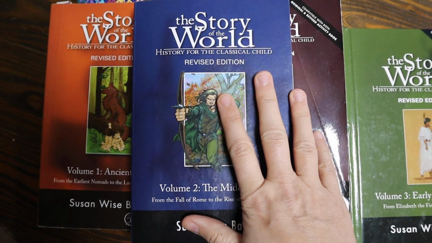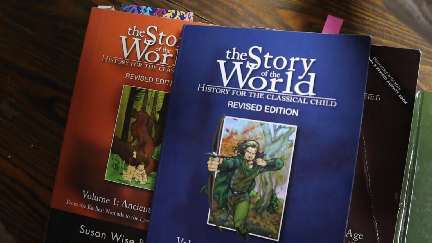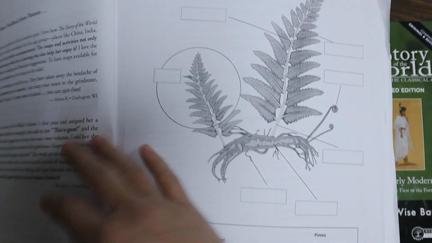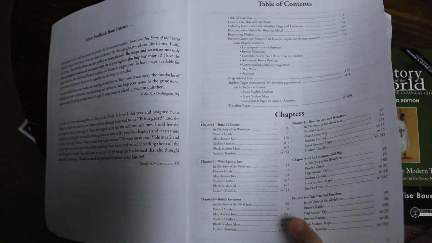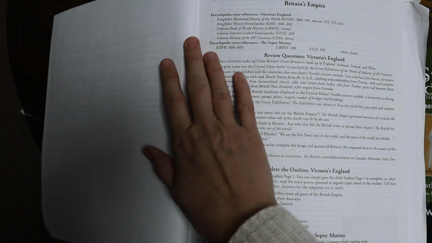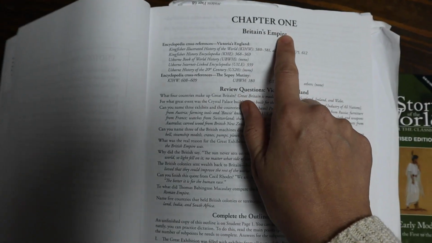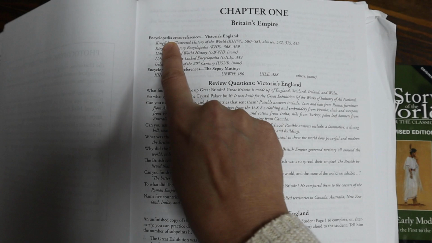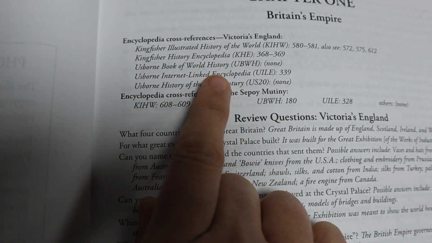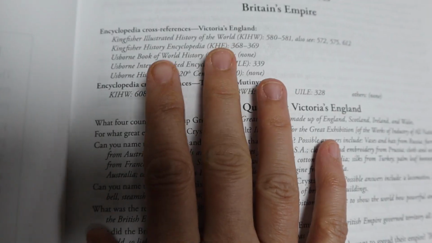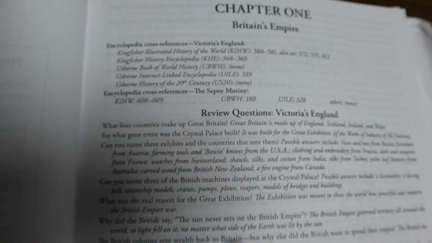It allows you to go into more depth if you would like, because you can then purchase the activity book to go along with it. In the activity guide, you would have, for example, when you're reading chapter 1, it's about Britain's empire. It's going to give you other reference materials. You can use the Kingfisher Illustrated History of the World, the Usborne Book of World History, so on and so forth. These are cross-references that you might want to bring in for greater depth that I was talking about.